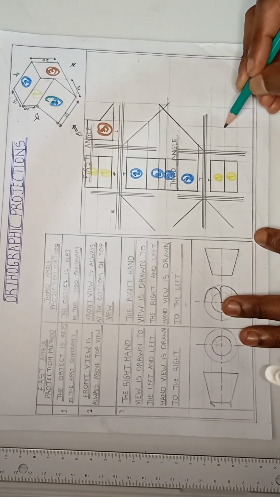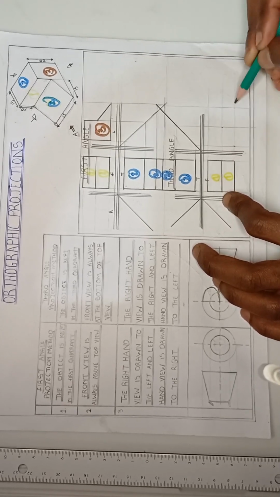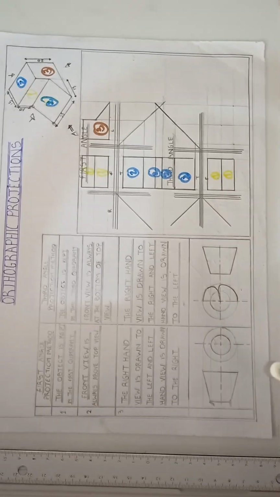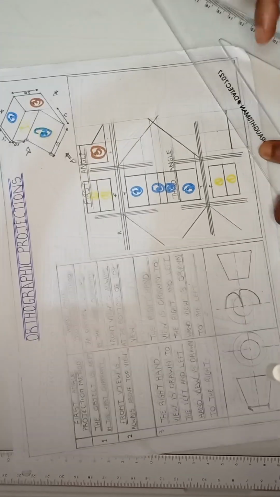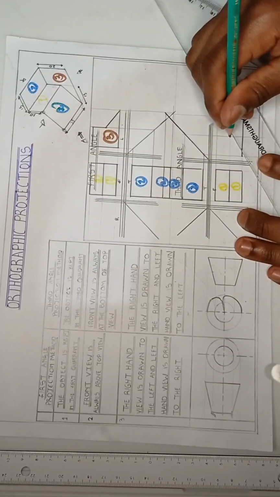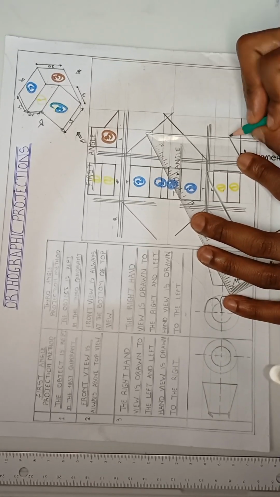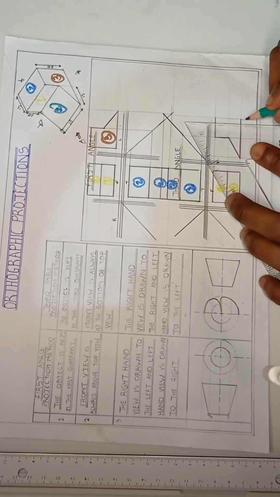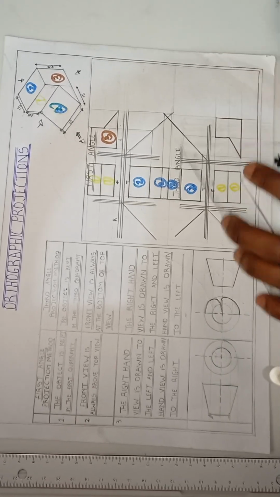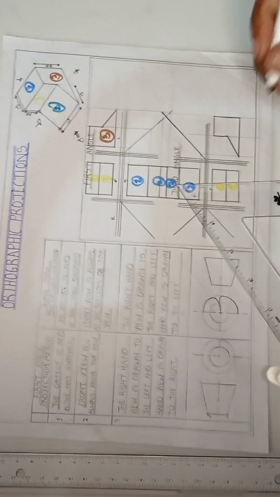So front, we are coming here, which is on this point. Okay, so now I can take my set square confidently. So using my solid line, I can construct my object like this. This is how my right view is going to look like. This is set number 3.